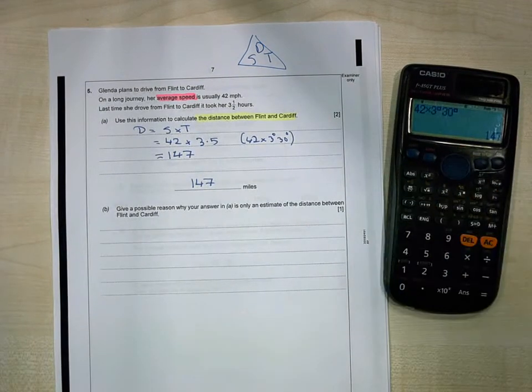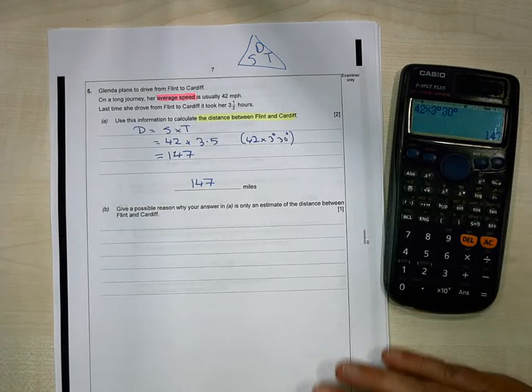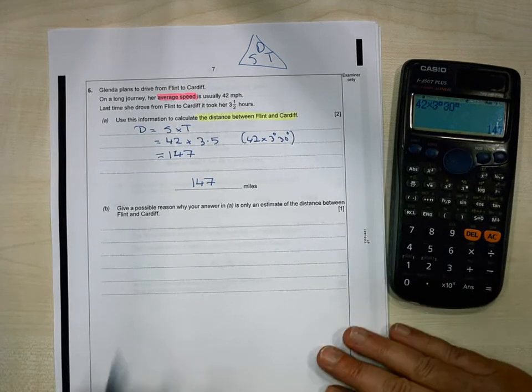Give a possible reason why your answer in A is only an estimate of the distance between Flint and Cardiff. Okay, so this is just saying her average speed. So she does it more than once, so the conditions might be different. It might be raining. She may take a slightly different route. The traffic might be heavier or less heavy. So anything like that would be a reason.